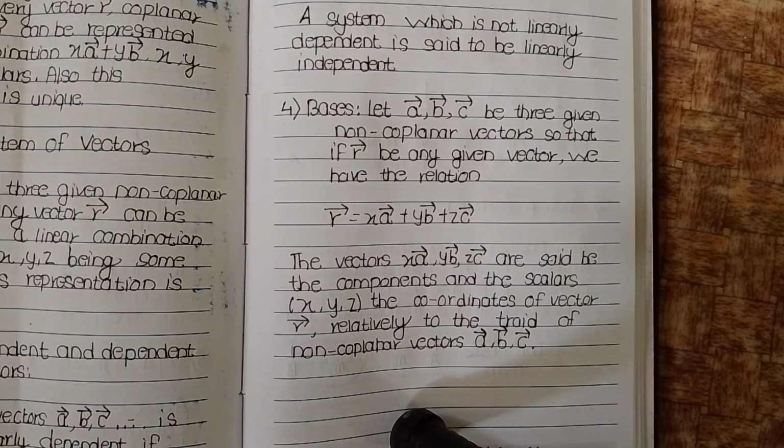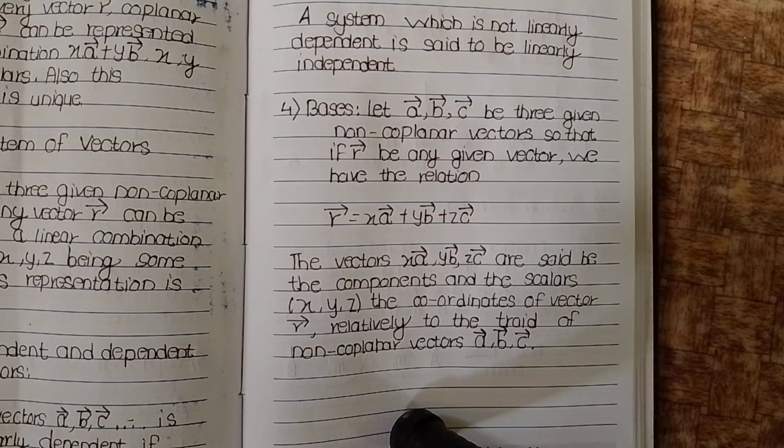So in this video we will study this much. Now the next portion of vector algebra we will be studying in the next video.